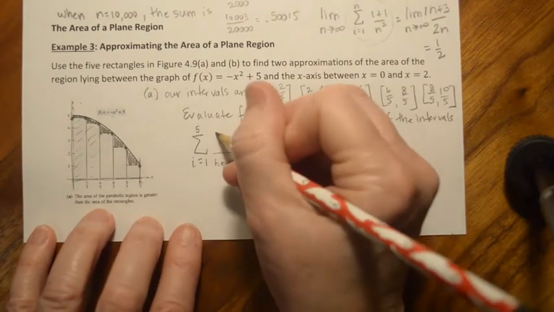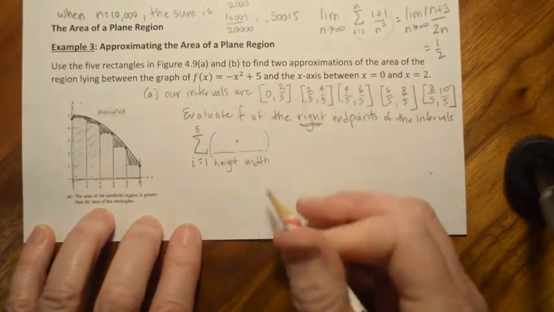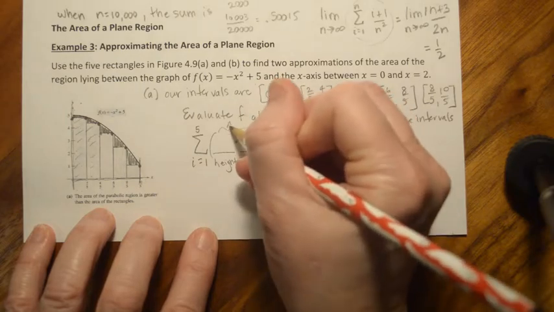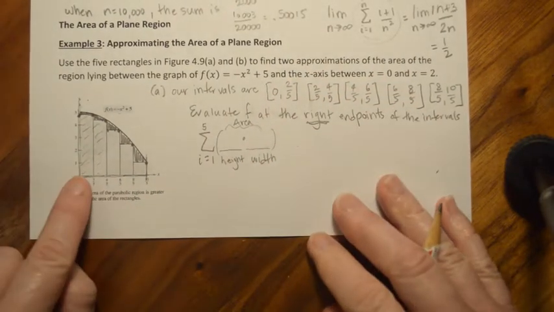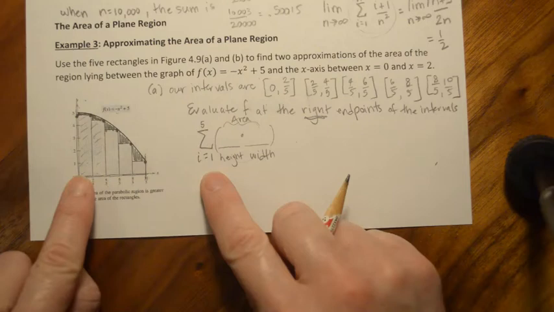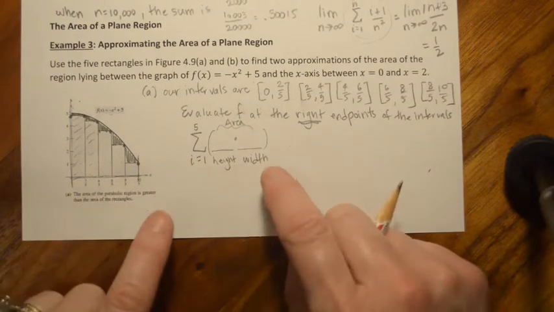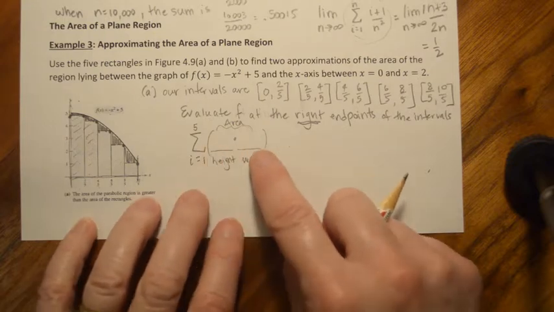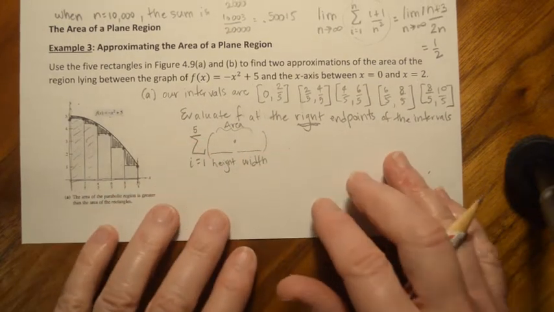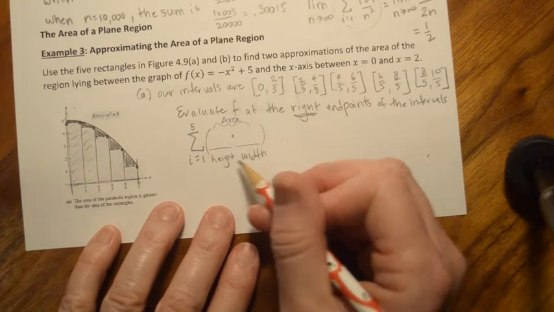Right? So this collectively is going to give us the area. And again, it's the area of the first rectangle when I is 1. It's going to be the area of the second rectangle when I is 2, the area of the third, and so forth. All right, so we're going to get 5 different areas that will add up. All right, so let's go through and do this.